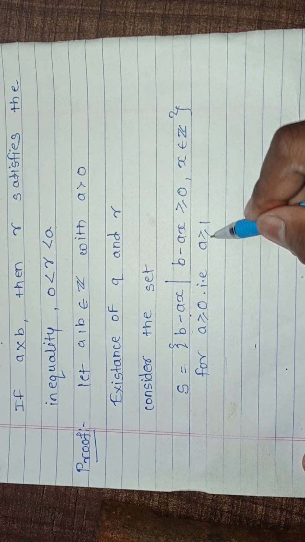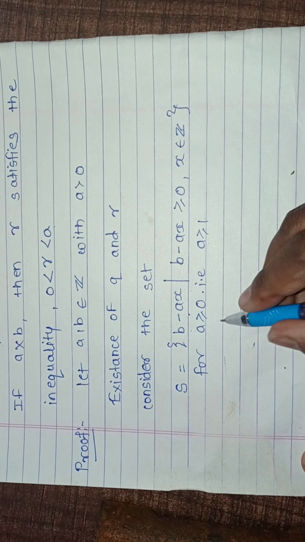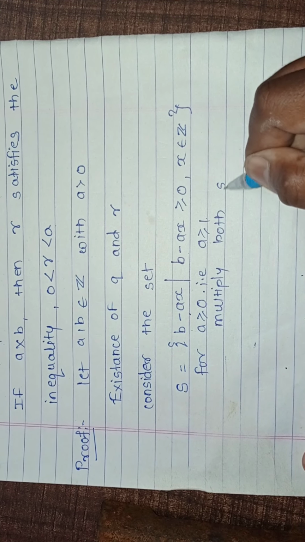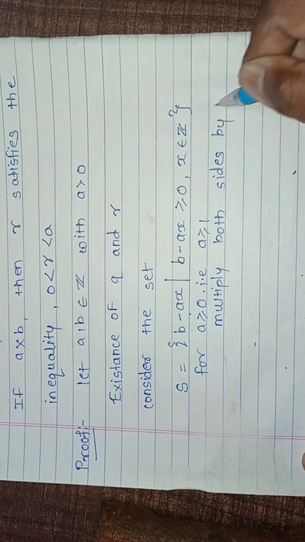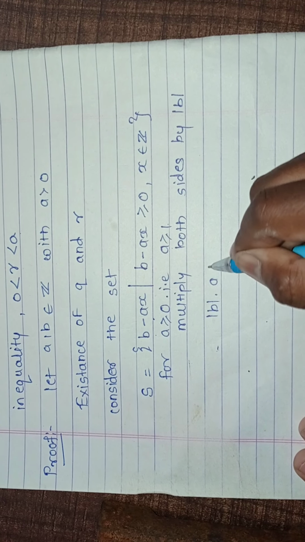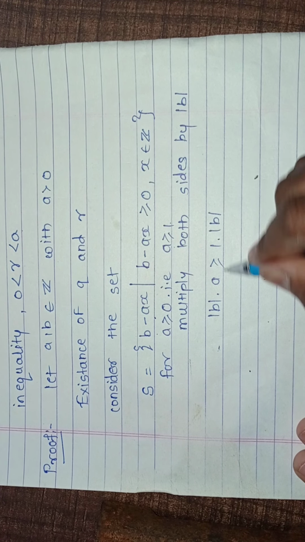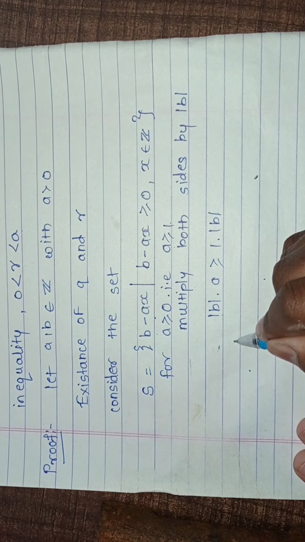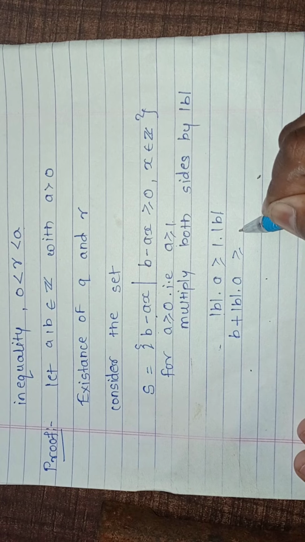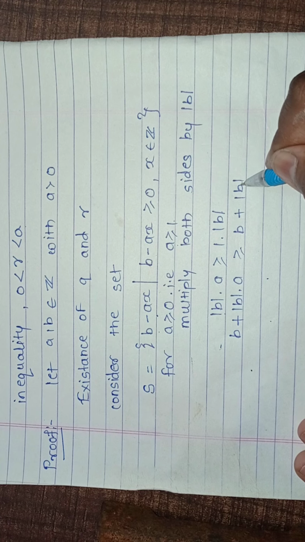Here we multiply a ≥ 1 on both sides by |b|. Therefore, |b|·a ≥ 1·|b|. Now add b to both sides. Therefore, b + |b|·a ≥ b + |b|.